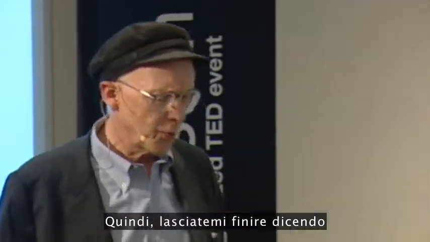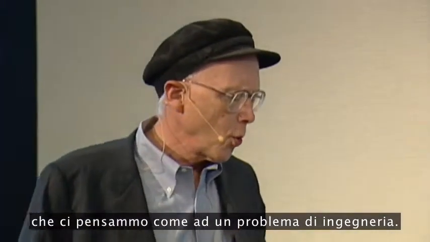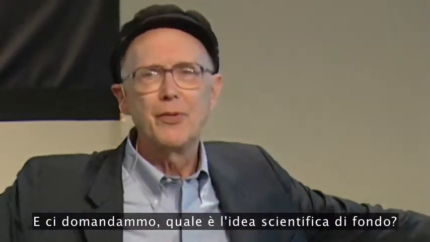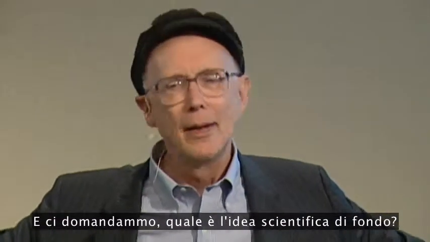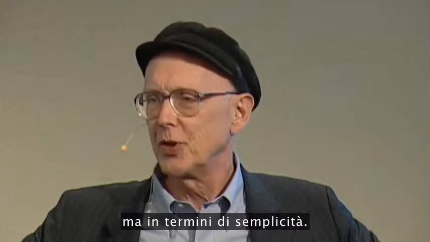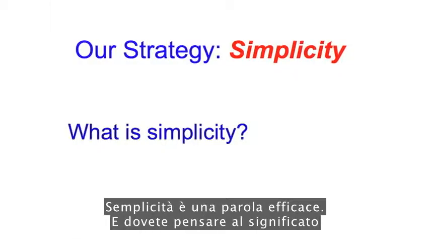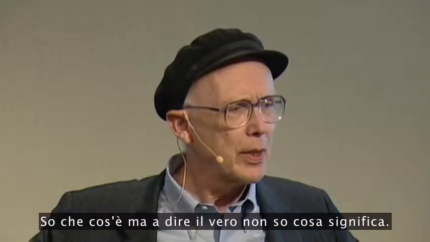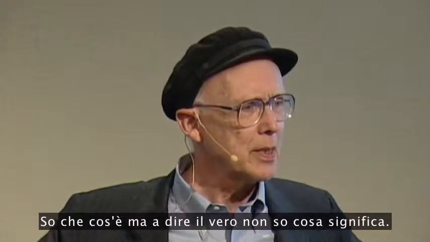So let me finish by saying that we've thought about this as a kind of engineering problem. And we've asked, what is the scientific unifying idea here? And we've decided that we should think about this not so much in terms of cost, but in terms of simplicity. And simplicity is a neat word, and you've got to think about what simplicity means. I know what it is, but I don't actually know what it means.